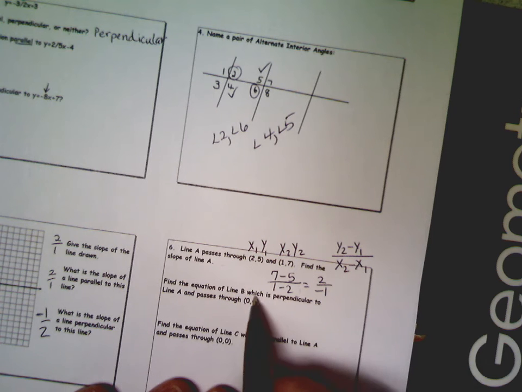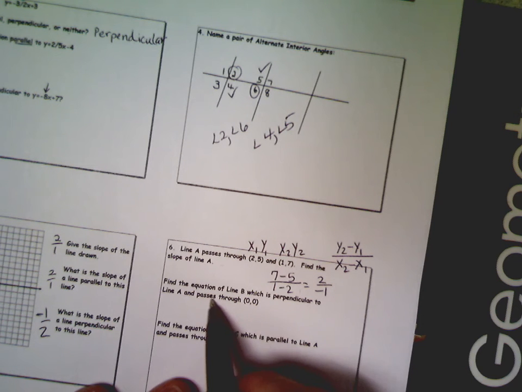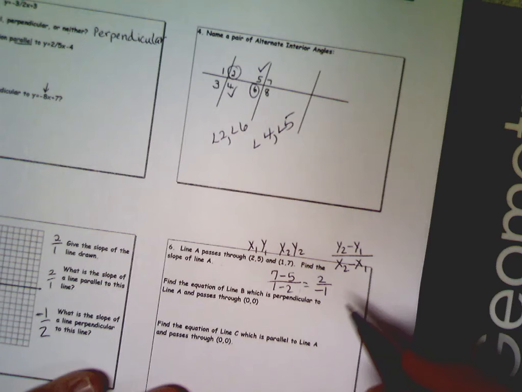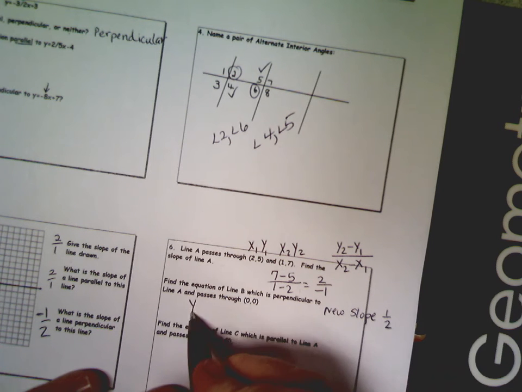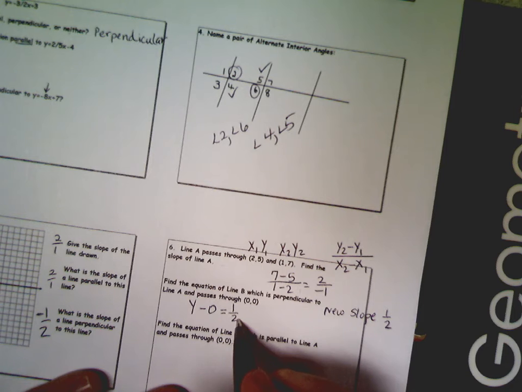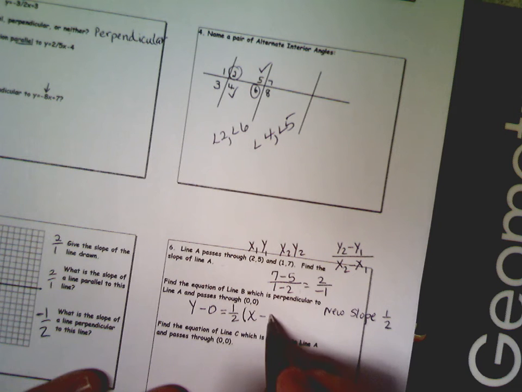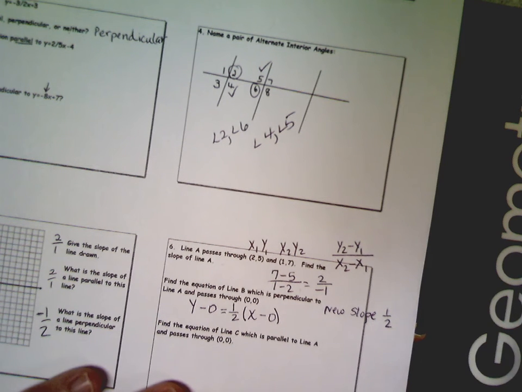Find the equation of line B, which is perpendicular to line A and passes through 0, 0. So the slope for this line is going to be positive 1/2. y minus y sub 1, which is 0, equals 1/2 times x minus x sub 1, which is 0. There's your equation.